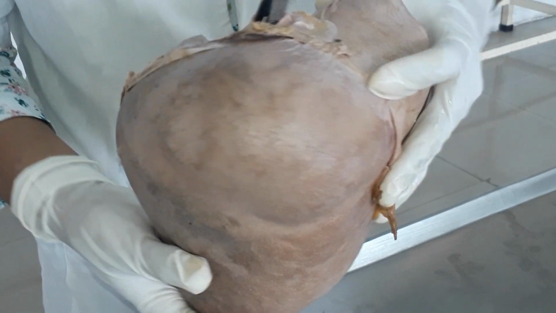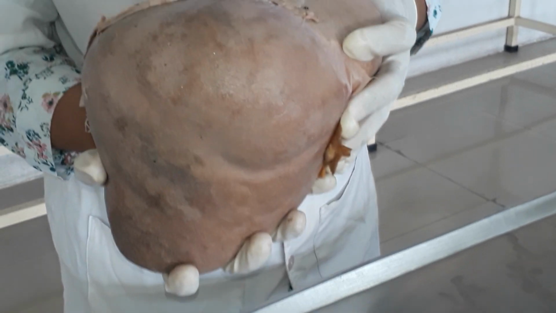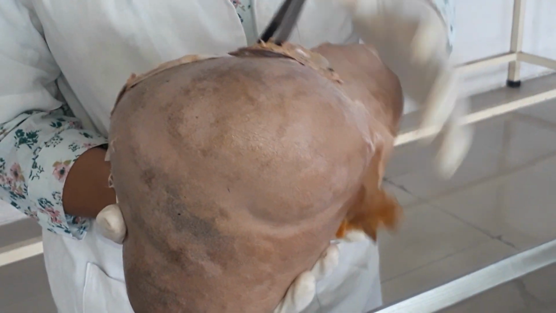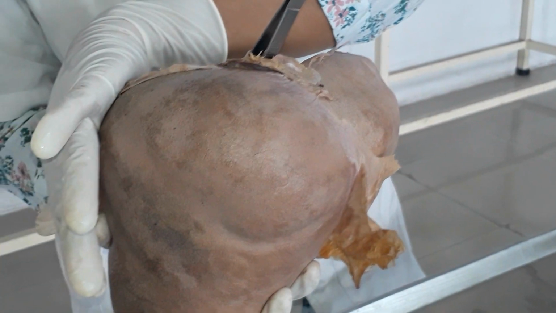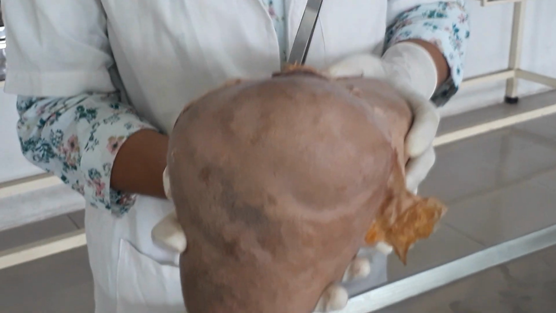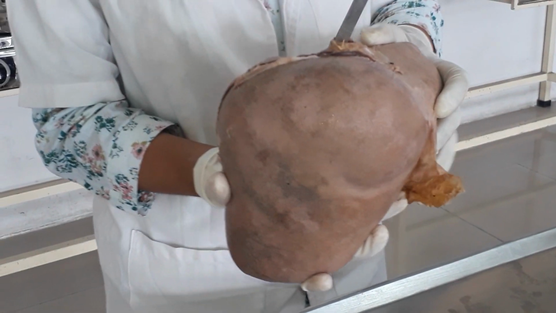So if you just keep the forceps like this, this is the anatomical position of the liver. That is the broad area on the right side, the IVC directed upwards, and sharp inferior border. Now let us see the surfaces and borders.